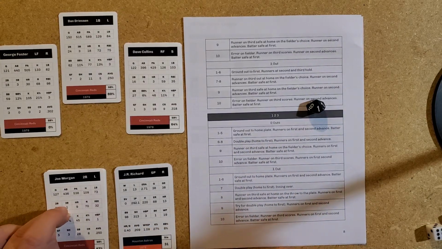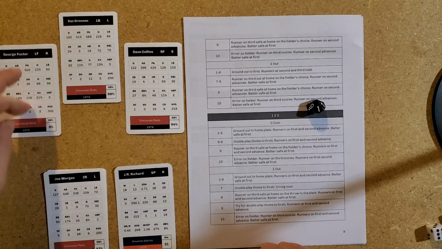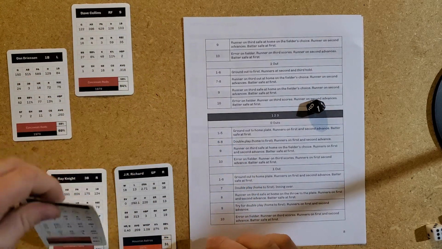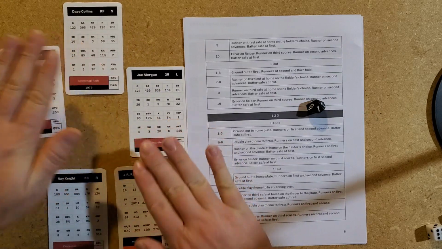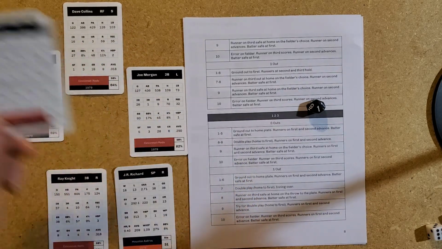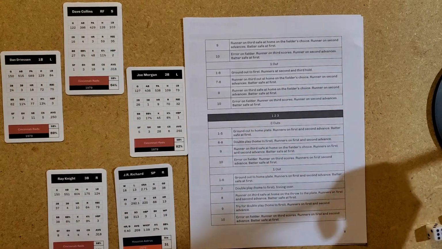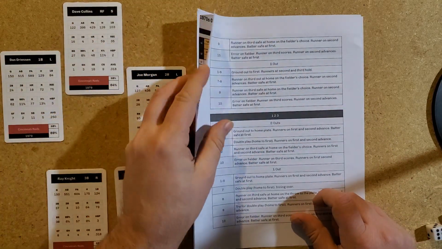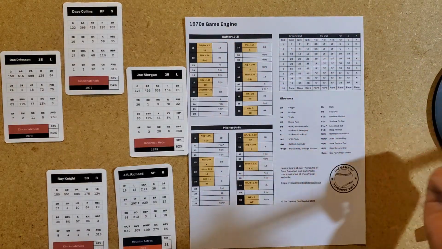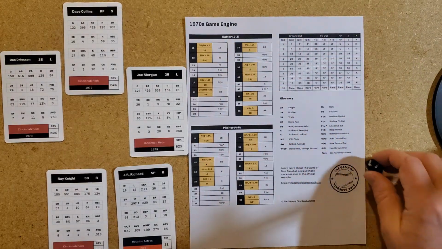So Morgan grounds out. The Foster is out at third. All the runners move up. And Morgan is going to be safe at first. So, but it's going to be 1 out. So that runner at third has been eliminated. That sounds so bad. He's been eliminated. And so you would roll, and we're going to re-roll again to get a bat or a player.